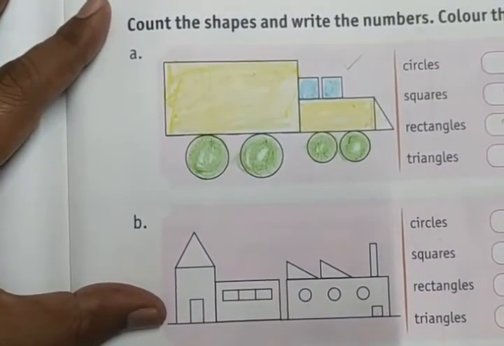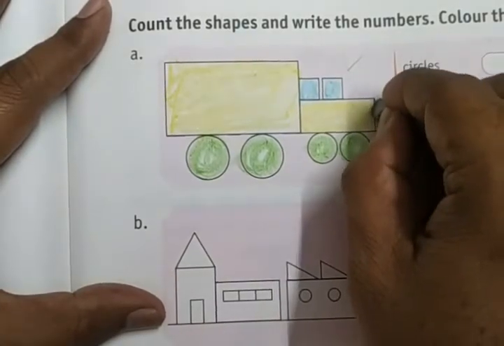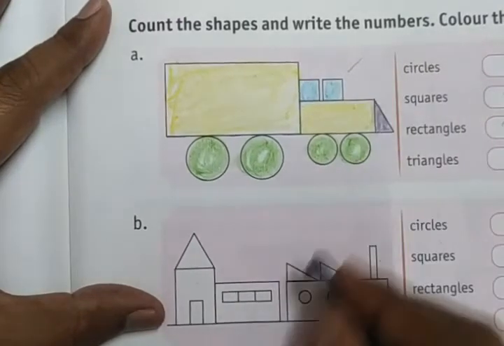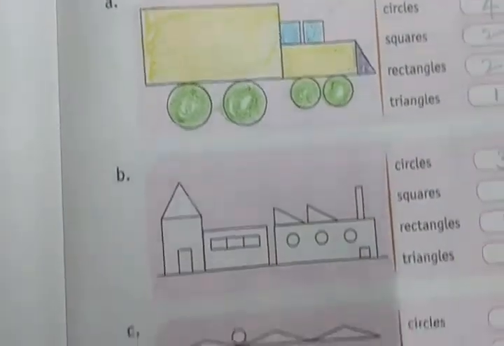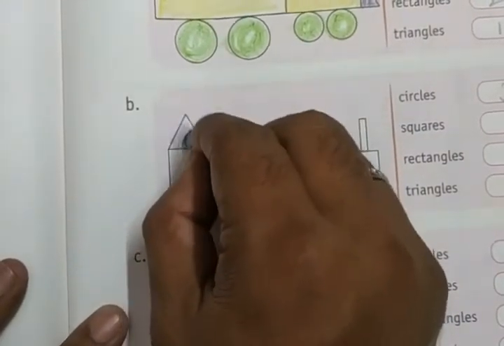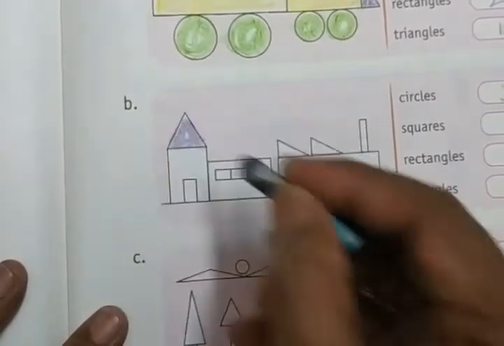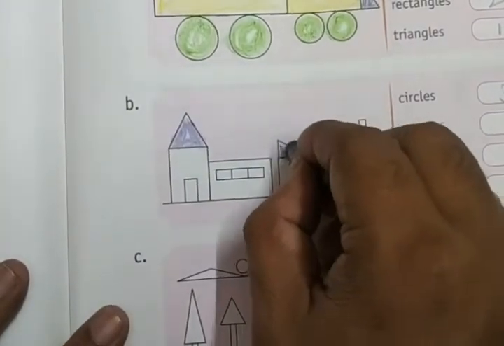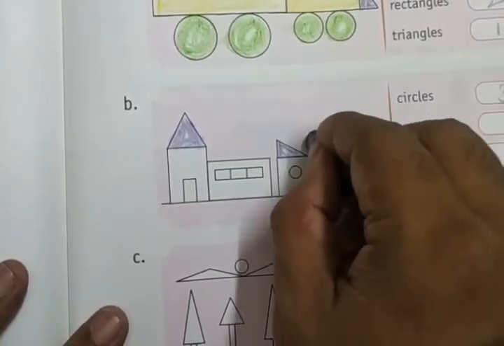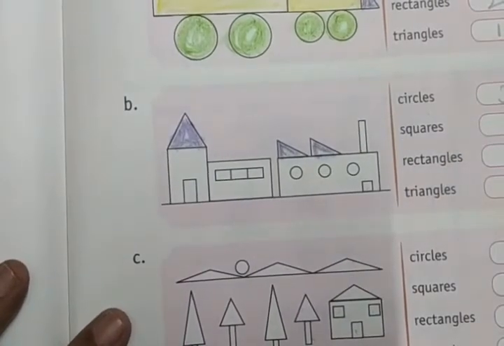Here we have the triangle. This is the triangle. This is a triangle. Okay, now we have triangles here also. I have numbered already. Now I count and numbered. Just you need to put the colors. Here one more triangle. This is the triangle again. The triangles are over.